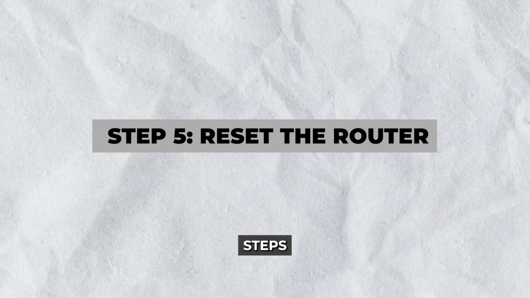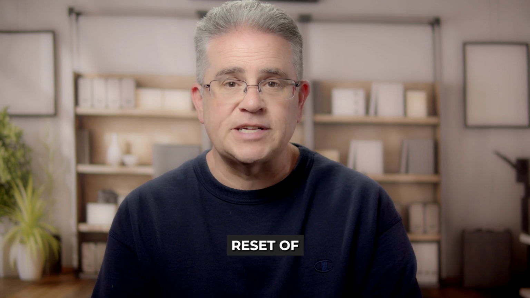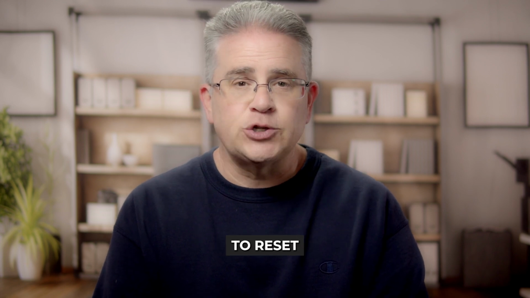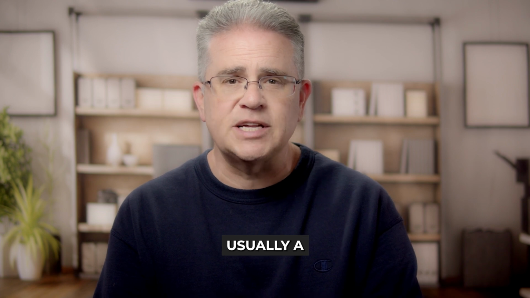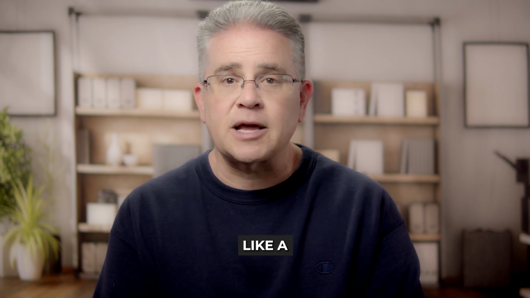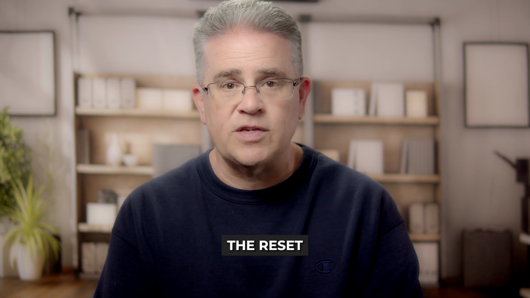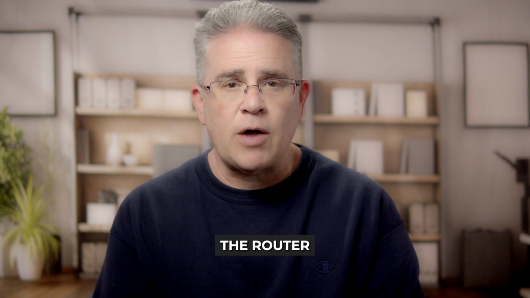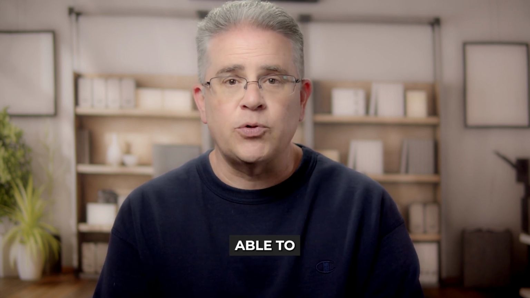Step 5. Reset the router. If none of the above steps resolve the issue, a full reset of the router might be necessary. To reset a TP-Link router, locate the reset button, usually a small pinhole button on the back of the router. Use a pointed object like a paperclip to press and hold the reset button for about 10 seconds. The router will reboot and you should be able to access it using the default login details.